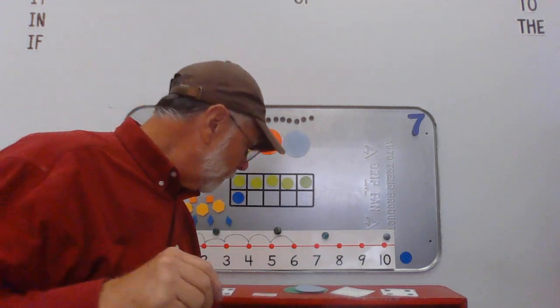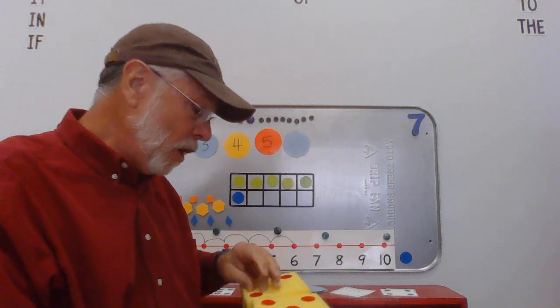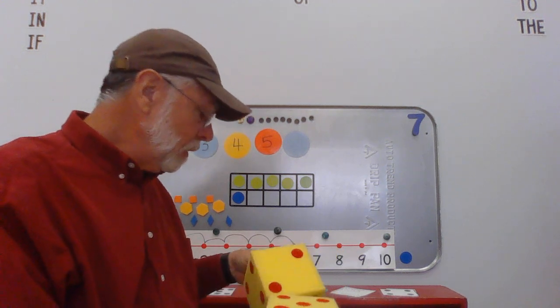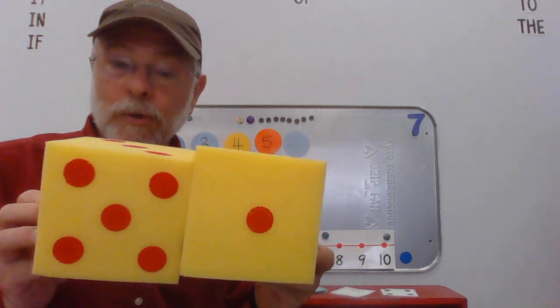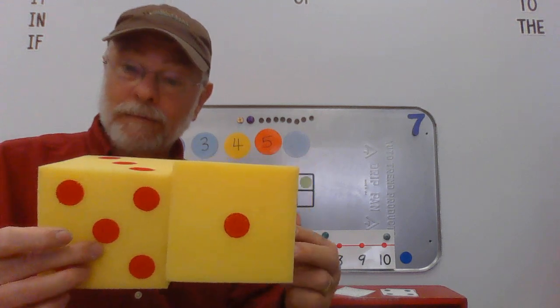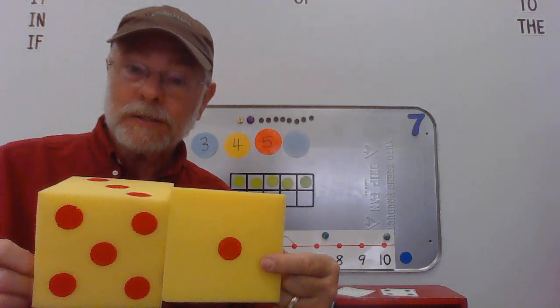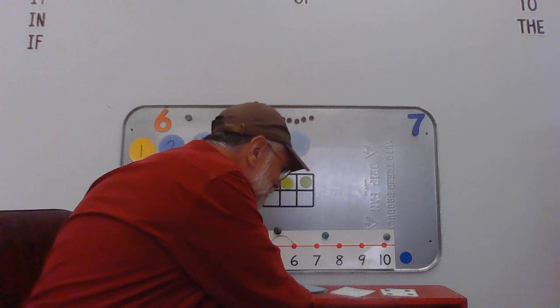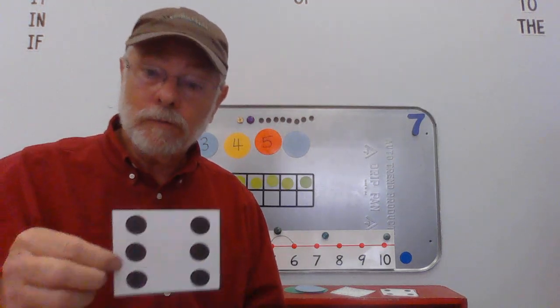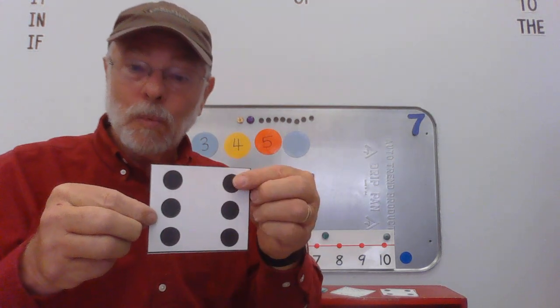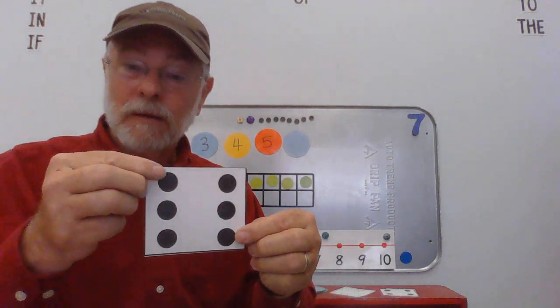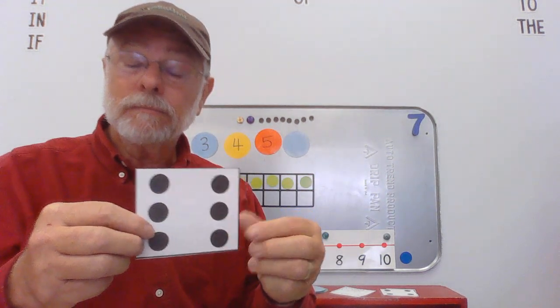All right, and guess what? If you have any number cubes, we call them dice. I call them number cubes. Guess what? You've got the number 6 right there. 5 and one more makes 6. Wow, we have counted so many ways to make the number 6. Do we have anything else? Sure. If you have any dominoes at home, guess what? You've got the number 6. 1, 2, 3, 4, 5, 6. There's the number 6 for you boys and girls.